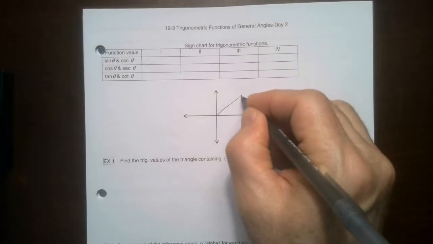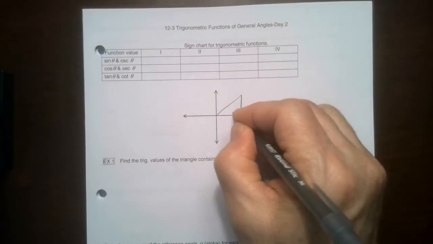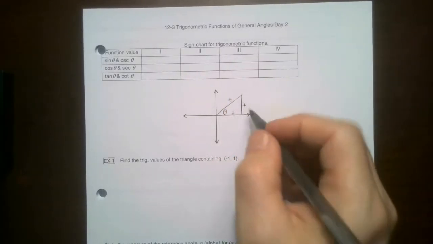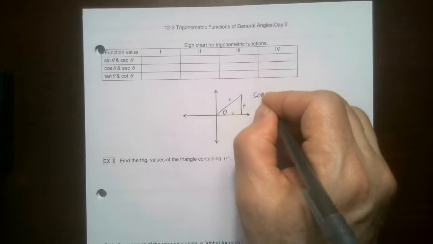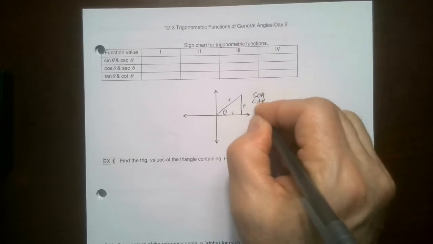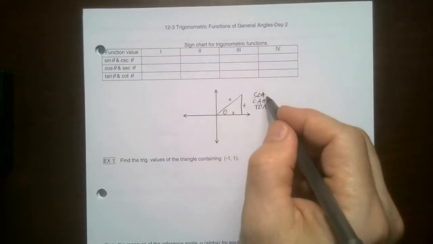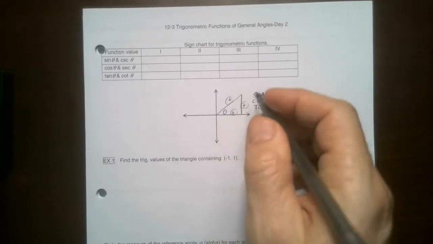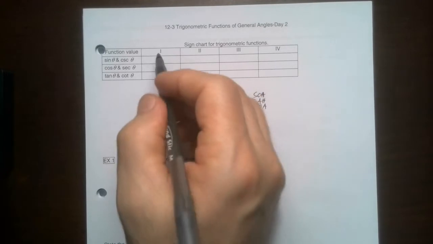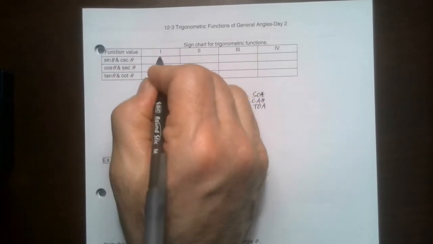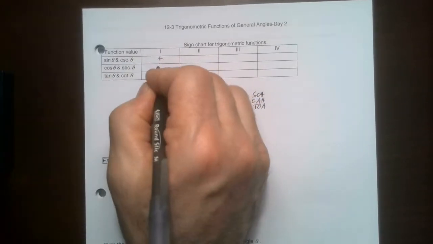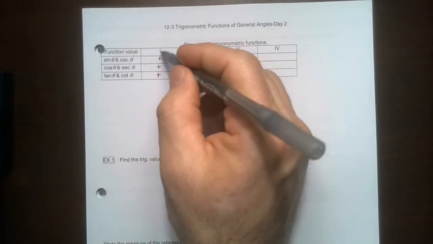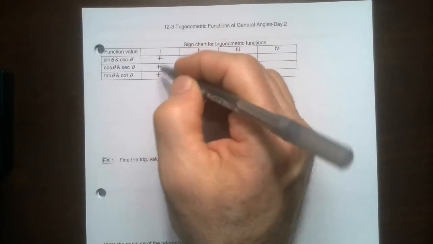If you draw some random triangle over here, you're going to have a positive, positive, positive, and if this is your reference angle, SOH CAH TOA, there's no way you could get negatives because everything is positive. So we would say in quadrant 1, sine and cosecant are positive, cosine and secant positive, tangent and cotangent positive. Everything's positive in quadrant 1.